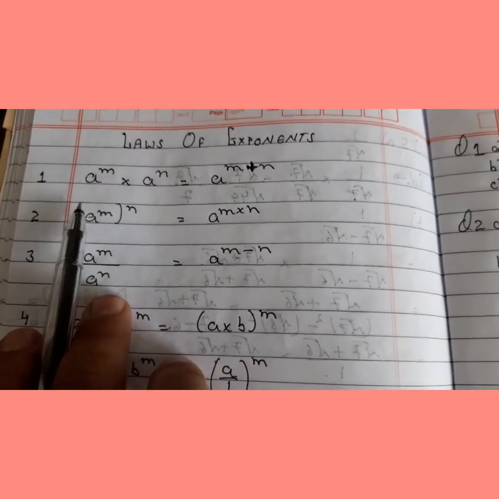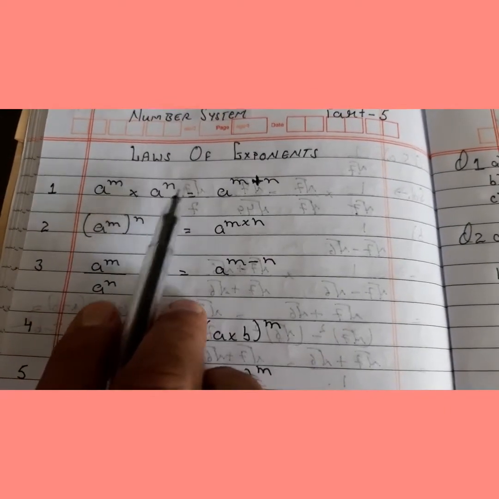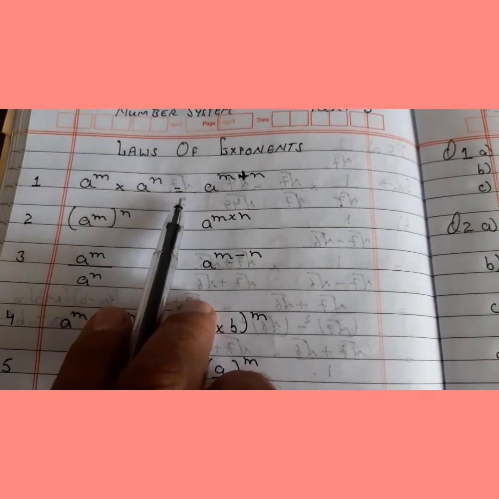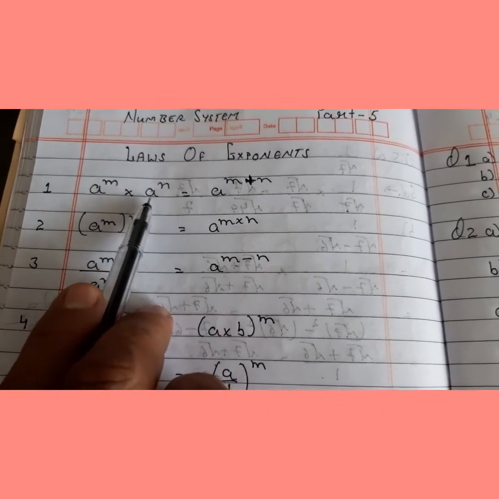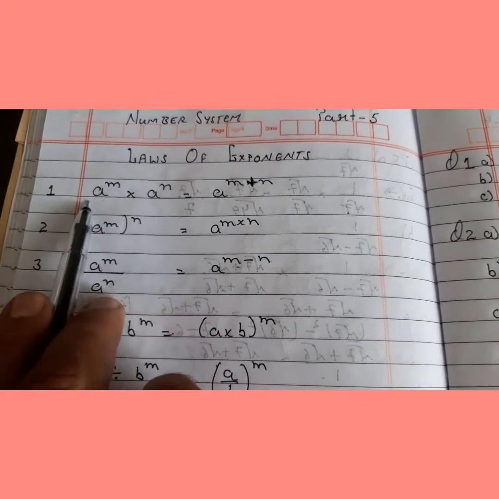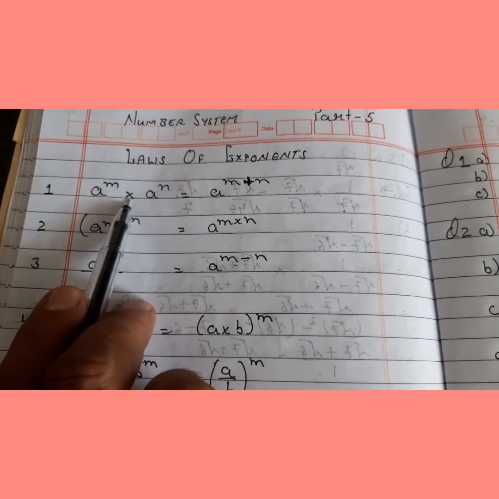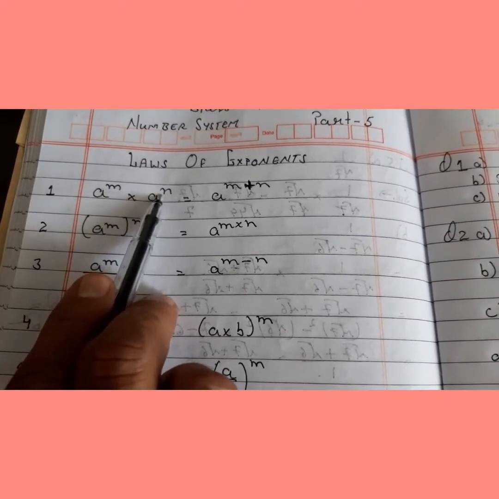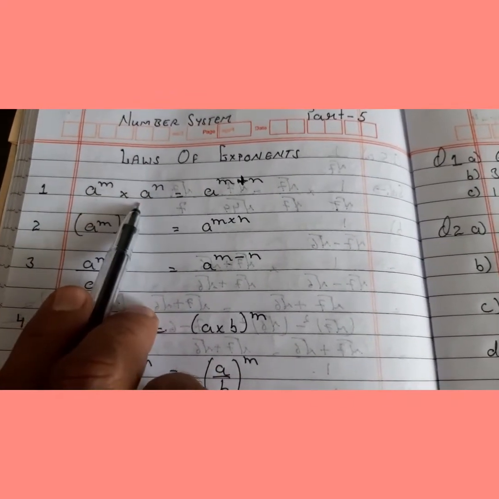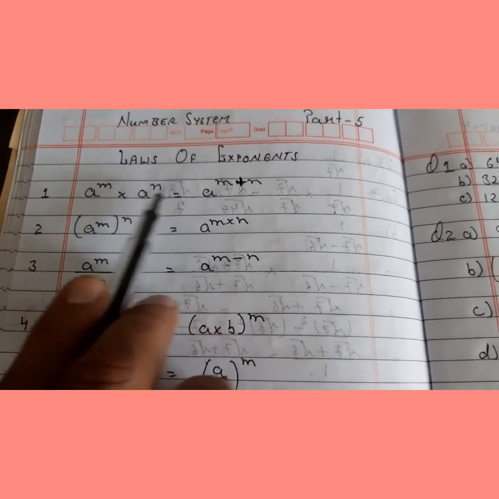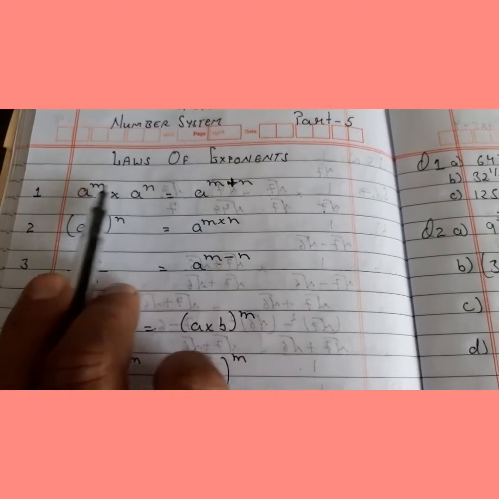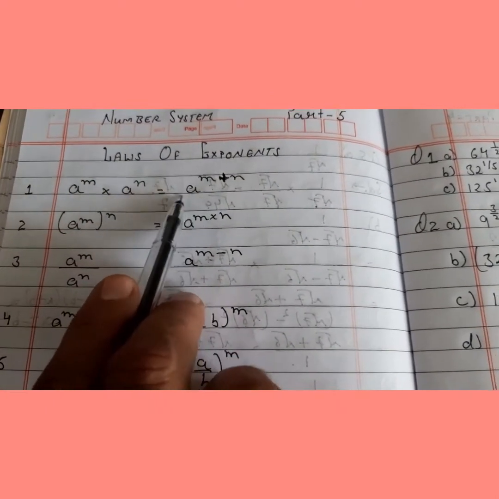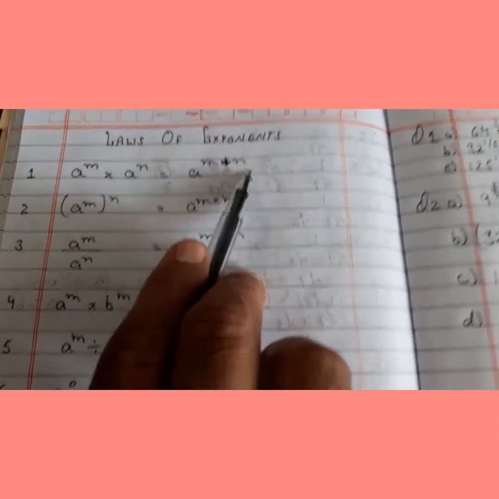So our first law is a raised to power m into a raised to power n equals to... It means these are known as bases. When the bases are same and they are in multiplication with different powers, we have to write the base once, or we can say we can take common base and we have to add the powers. So it will come a raised to power m plus n.